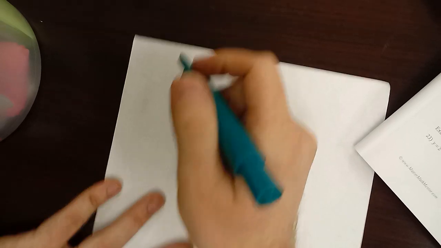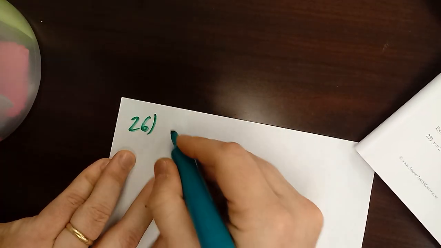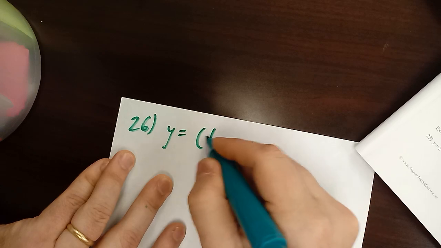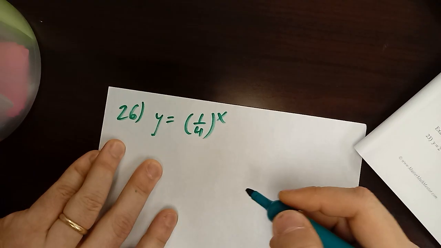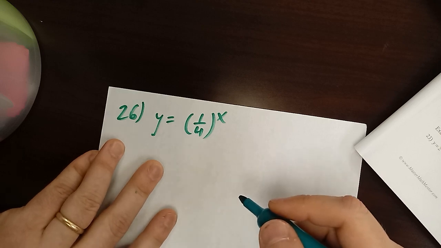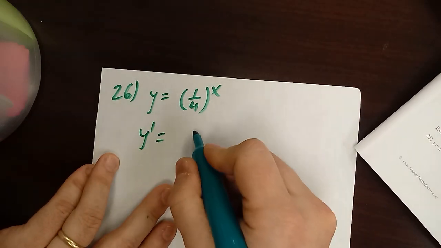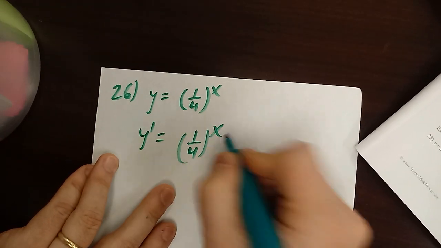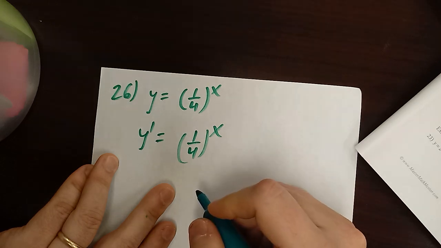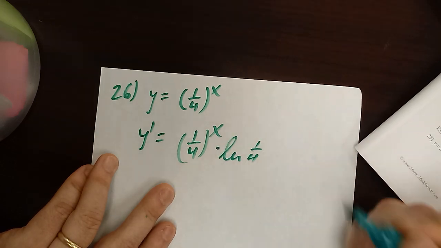The last one we're going to do in this video. All we got to do, y prime is 1/4 to the x times the natural log of 1/4.